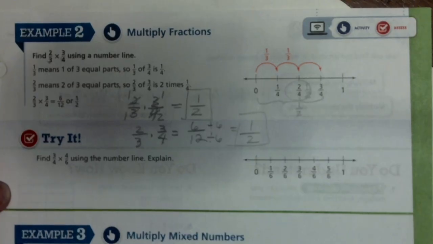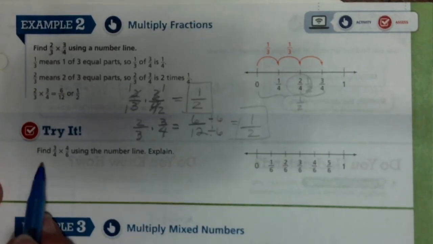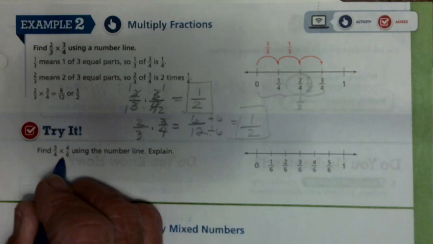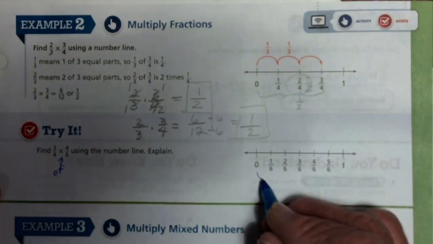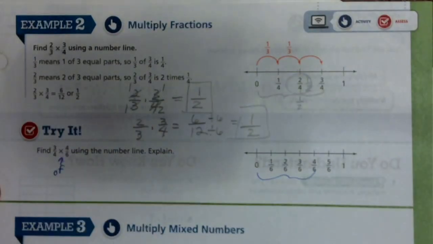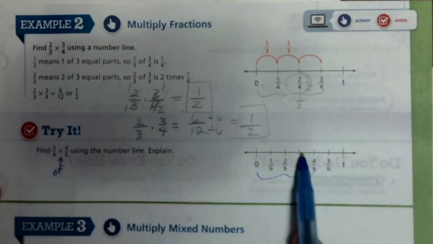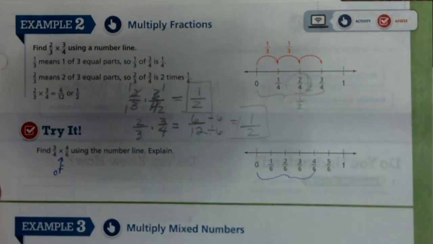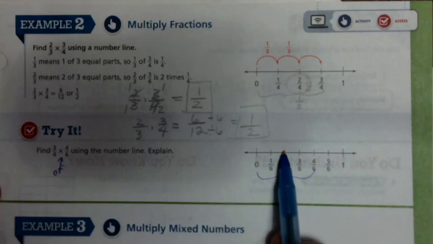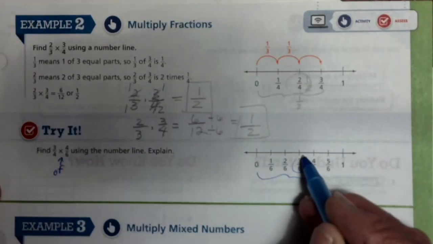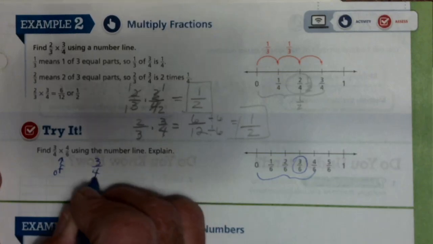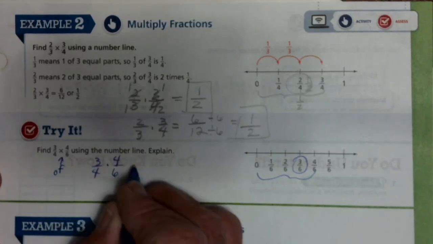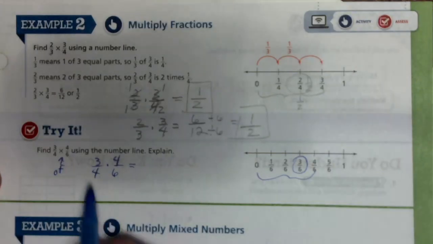Let's try it down here. I want 3/4 of, remember, times sign means "of", 3/4 of 4/6. So I want to go from here to here. There's 1, 2, 3, 4 divisions. I want 3 of those divisions. 1, 2, 3. That should be my answer right there. So let's try it. 3/4 times 4/6. Let's just multiply straight across, see what we get.